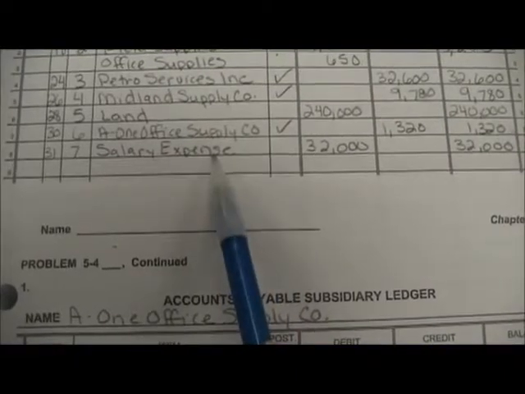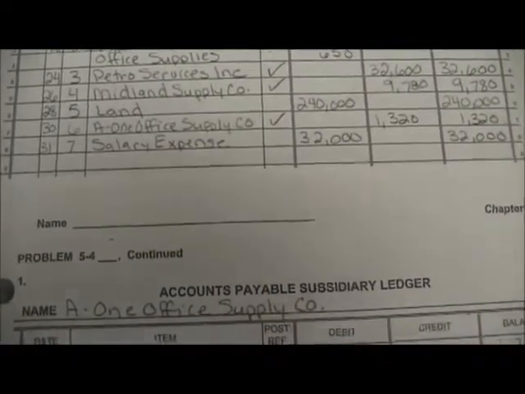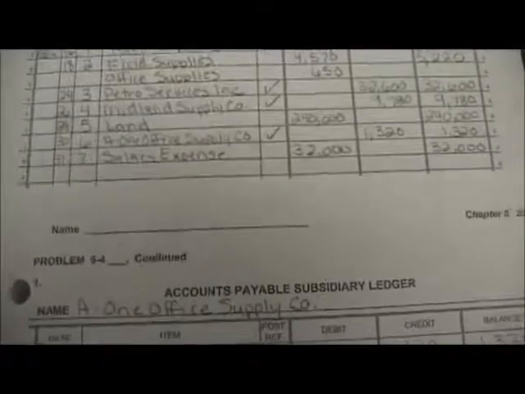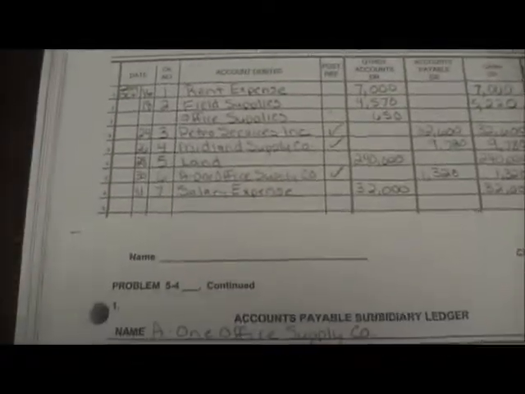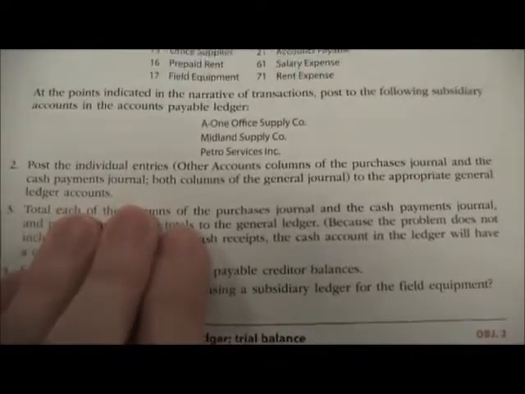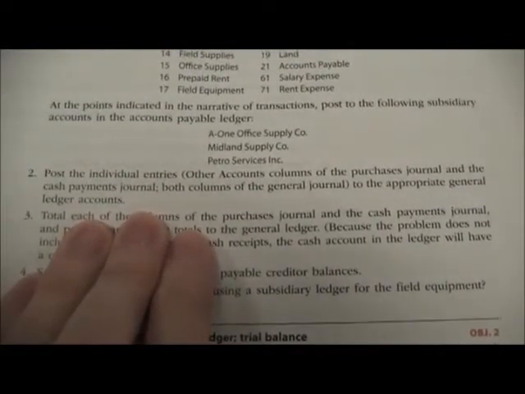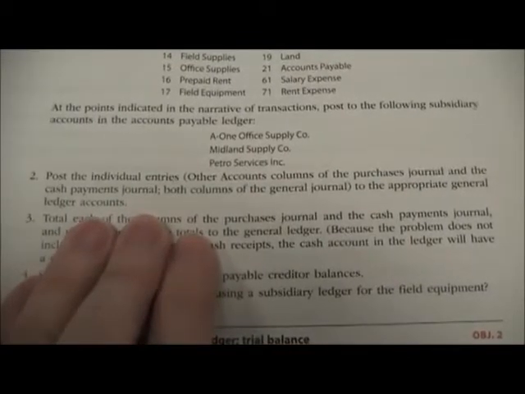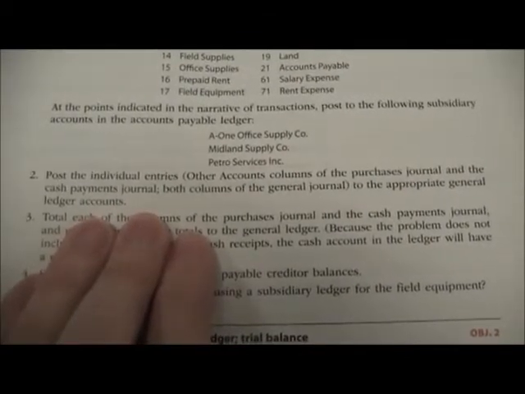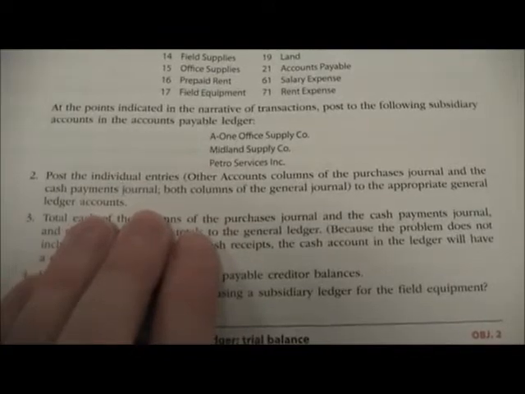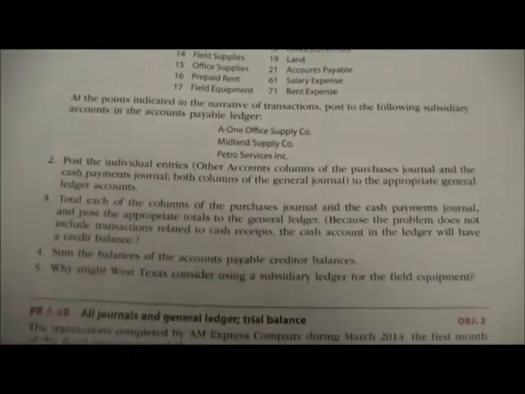Salary expense is not accounts payable, so we don't have to do that one. So we've completed our journal entries. We're going to come back to our textbook, and step 2 tells us to post the individual entries, other account columns of the purchases journal and the cash payments journal, both columns of the general journal, to the appropriate general ledger accounts. Okay. So we're going to start with our purchases journal.